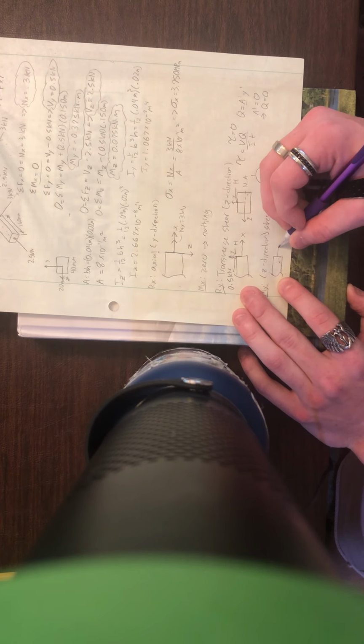X, Y, and H. But if you look at the diagram I drew above, actually I'm jumping ahead of myself.